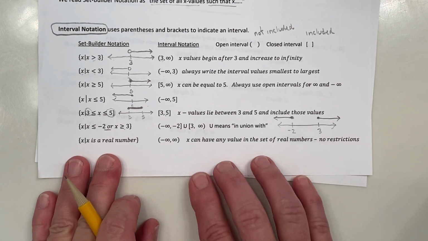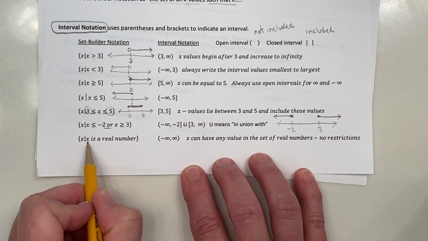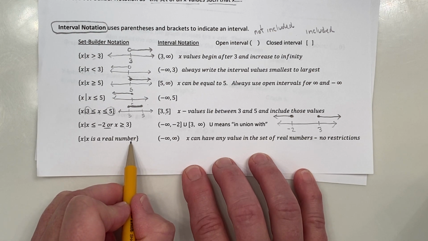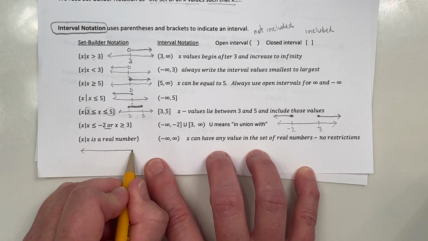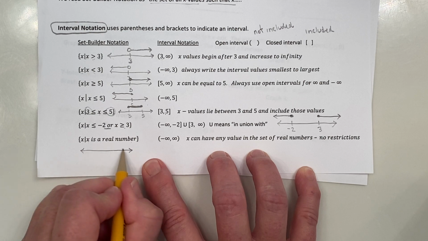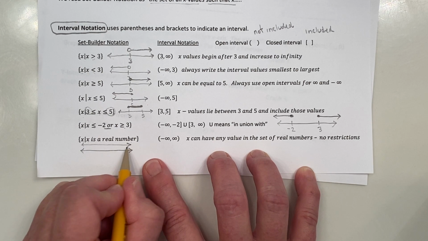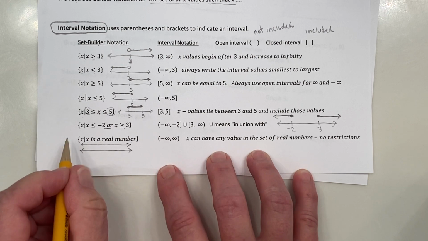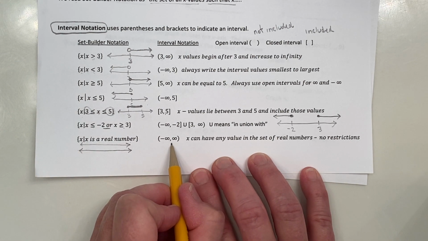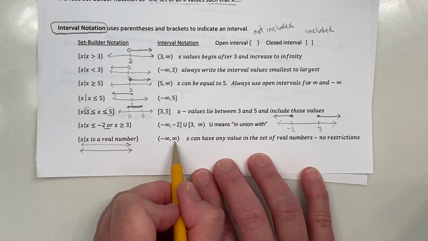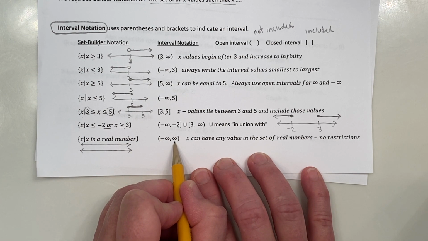And one more case here. All x such that x is a real number. If you were to graph that, here's my number line. Notice that I don't have a specific value of x. It's just saying that x can be anything on this number line. So how do you report that in interval notation? Well, it's -infinity up to +infinity.